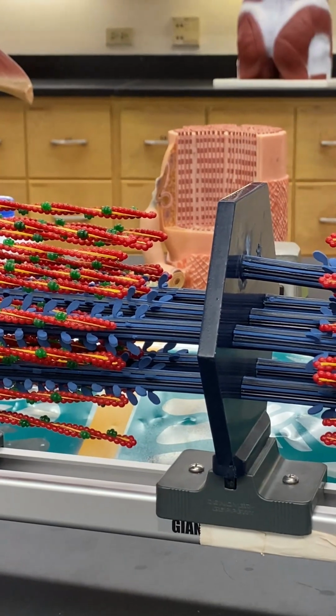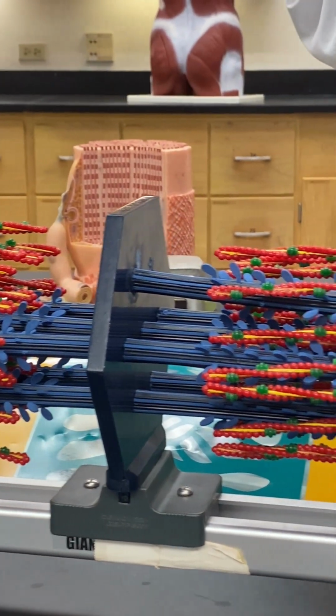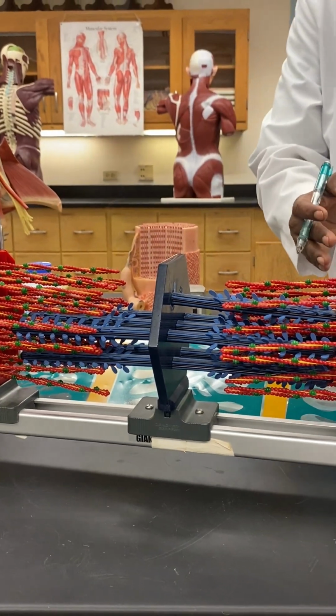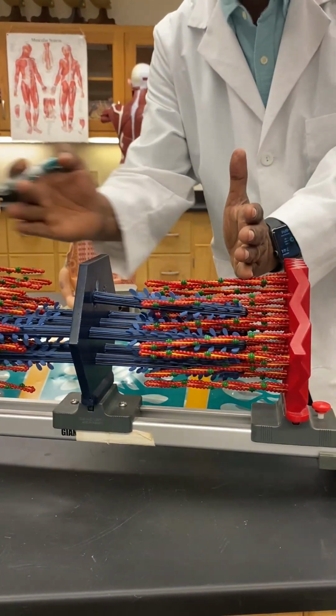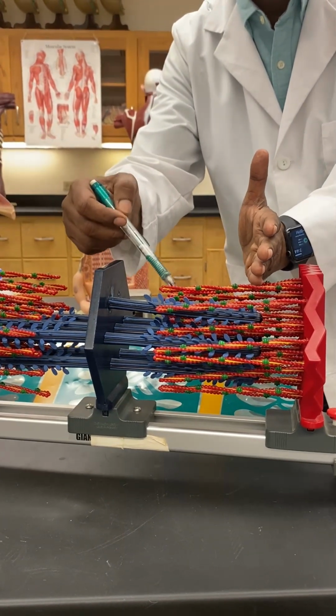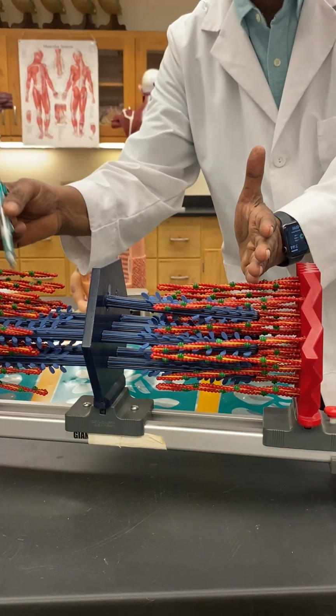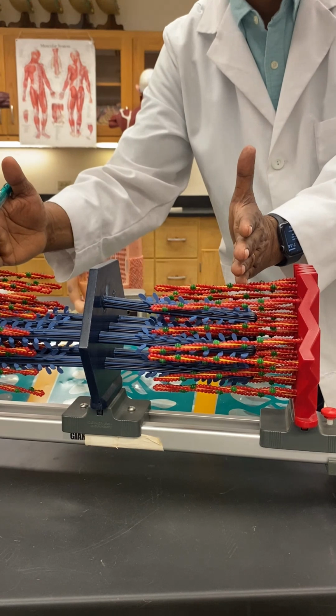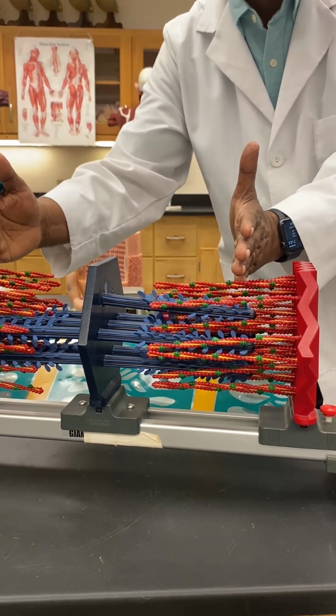Okay, so why are there striations? It's because when you look here, this part is darker because there are thick fibers and there are thin fibers. So this part over here will be the dark area. The dark area is called the A band.